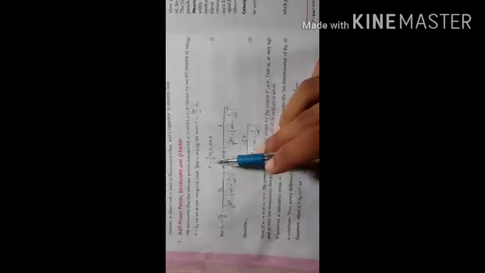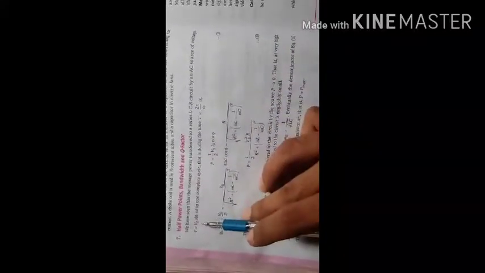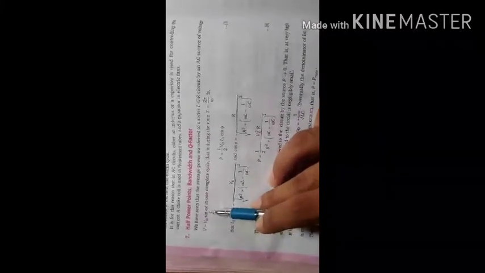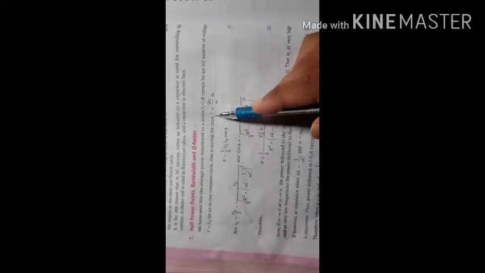Hello students, let me explain some concepts: half power points, bandwidth and Q factor. We know the average power in an LCR circuit with an AC voltage V equals V0 sin omega t, in one complete cycle, is given by P equals half V0 I0 cos phi. Here we are finding the average power over one complete cycle, that is over one time period capital T equals 2 pi by omega.